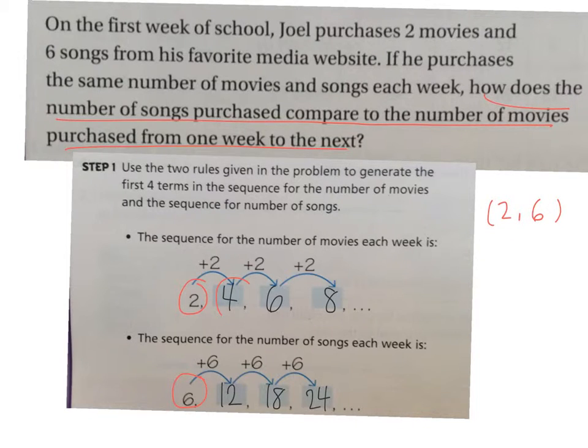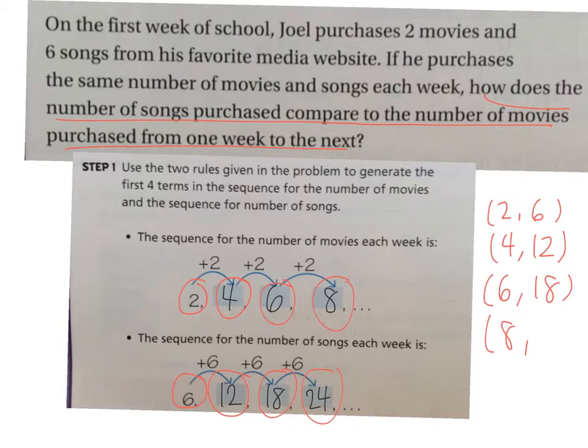For the second week, how many movies does he have and how many songs does he have? 4 and 12. Good. So you're going to go ahead and write down a list. What about the third week? Adam? 6, 18. Yeah. Okay. Now, what about for the 4th week? Soham? 8, 24, yeah. Okay, so go ahead and write that down in your notes.